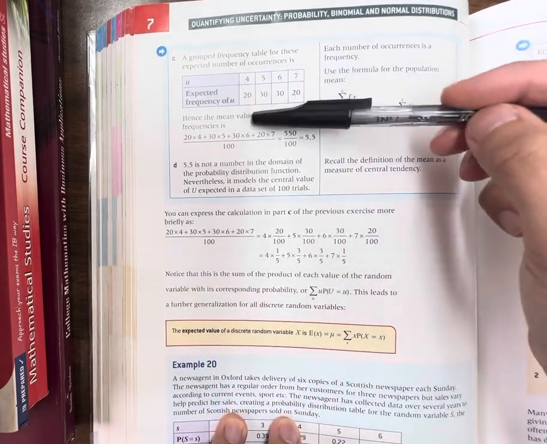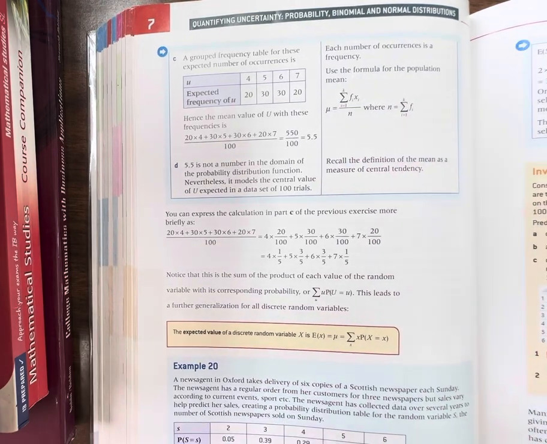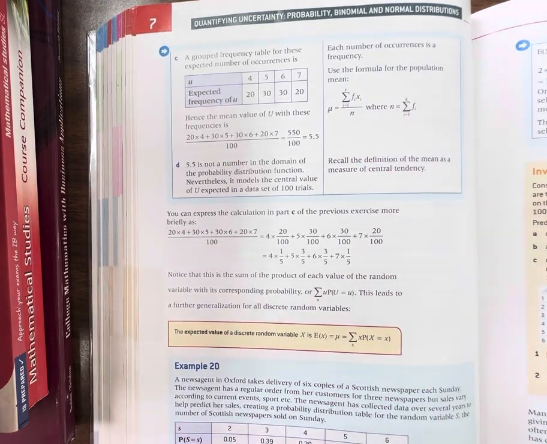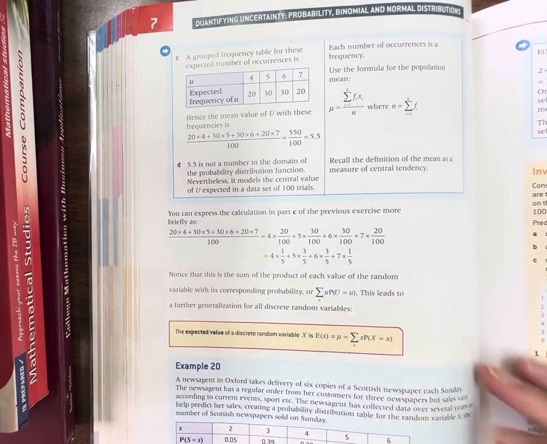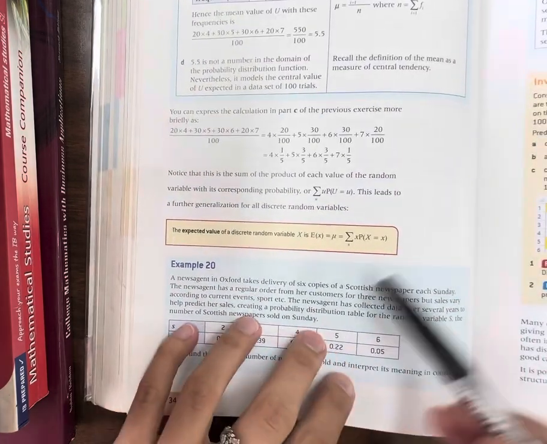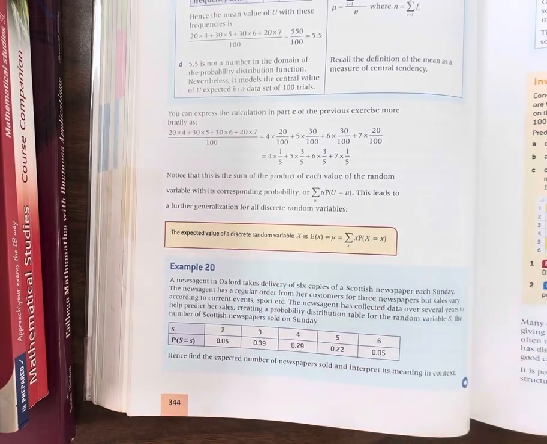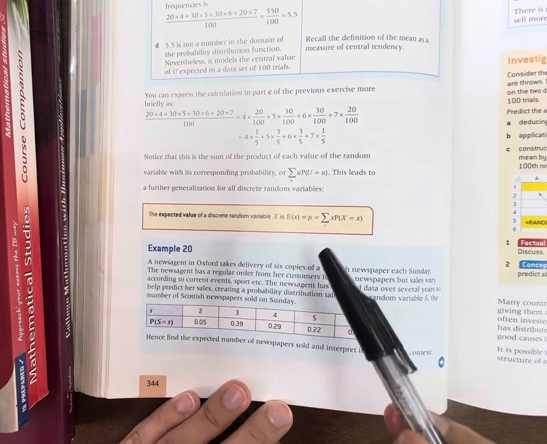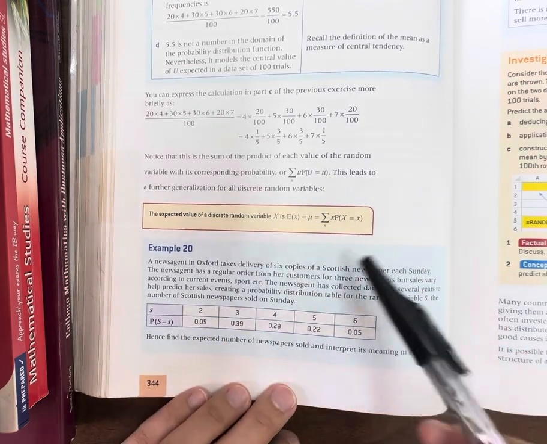You multiply these numbers, if you recall, and then you add them all to each other, and then you divide by how many you have. We kind of discovered that, or I just kind of told you that's the way to solve it. But really, in mathematics, there is actually a rule that tells you that you're supposed to do that. And that is what's found in this box in your textbook.